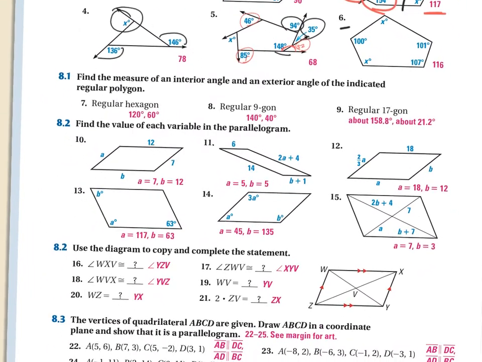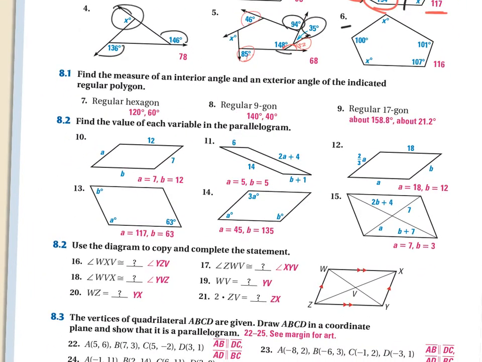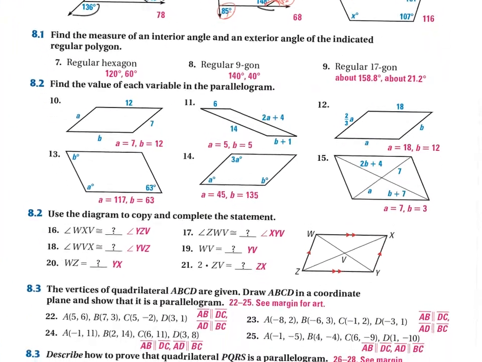Okay, so 8.1, measure of the interior and exterior angles. So you literally just take the sides. Obviously know your vocab, like know that hexagon is 6, know that heptagon is 7, octagon is 8. You need to review all that stuff.